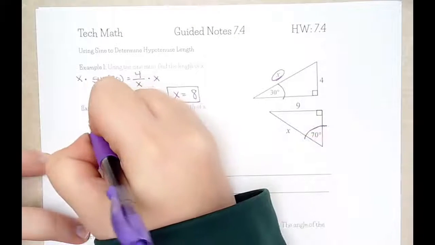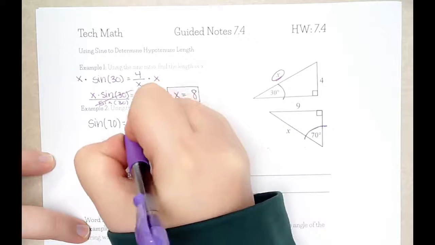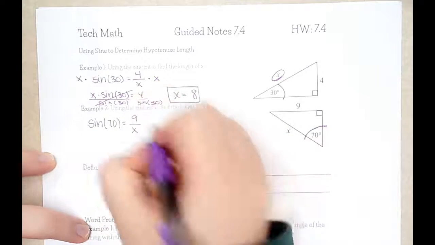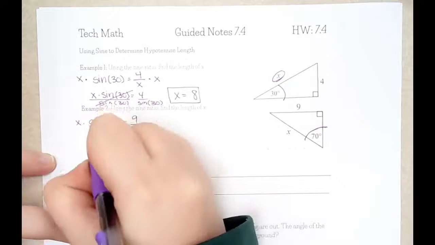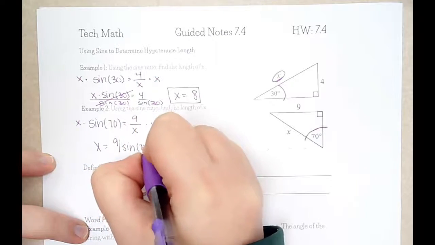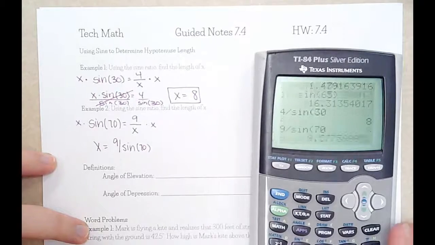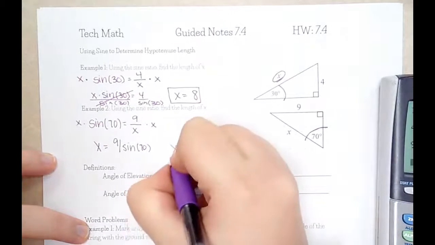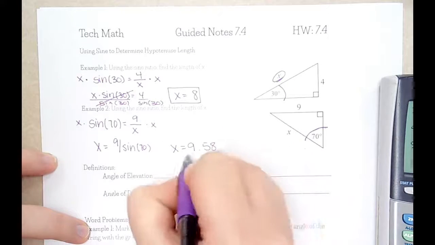Again, we're just setting this up. Sine 70 degrees is opposite over hypotenuse. Multiply both sides by x. Divide both sides by sine. And you get x equals 9 over sine of 70. When I throw that in, I get not a very nice number, so I'm going to round it to 2 decimal places. It's about 9.58.